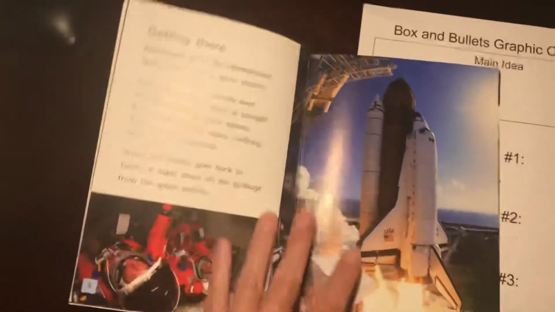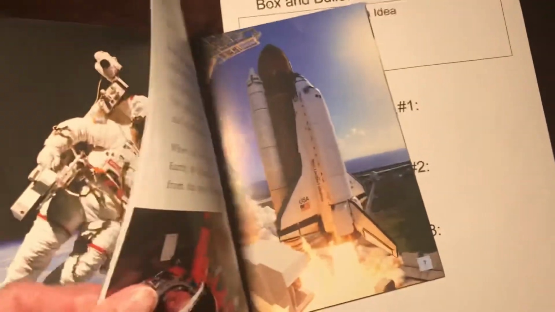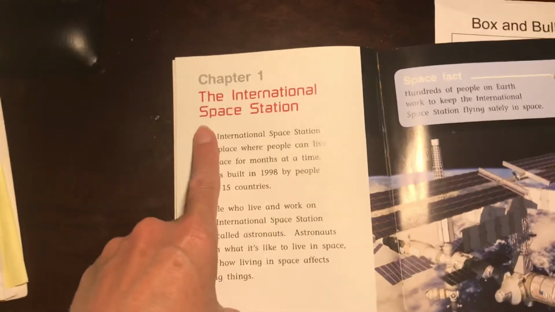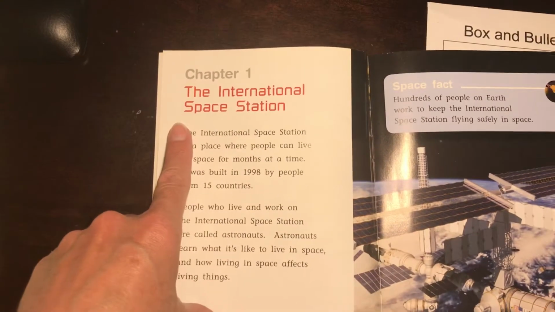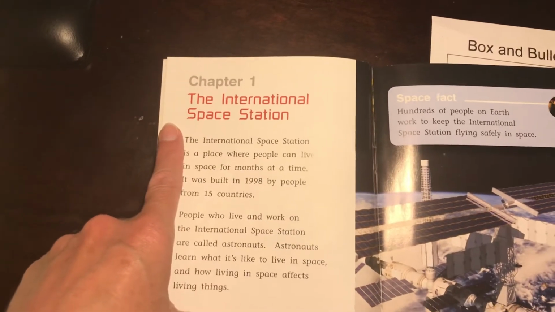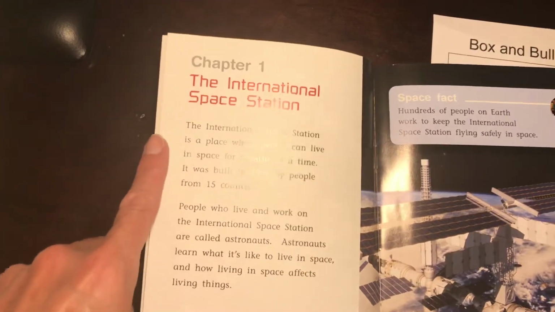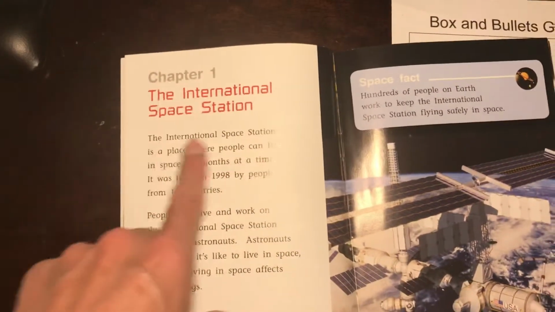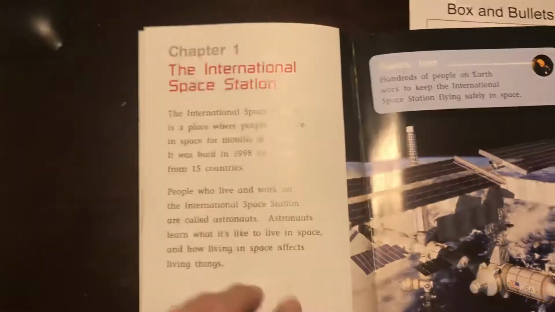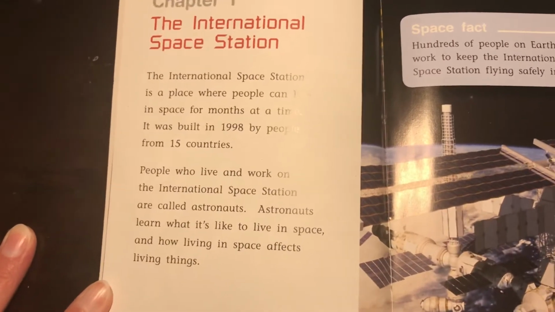So I would always go back and reread. Usually I'm going to look if there's a chapter title. That's a huge clue for me. So the chapter title here is the International Space Station. That's a huge clue that's going to be probably some words I need in my main idea sentence, because that's what this chapter is mostly going to be about. So I'm going to reread the chapter briefly.